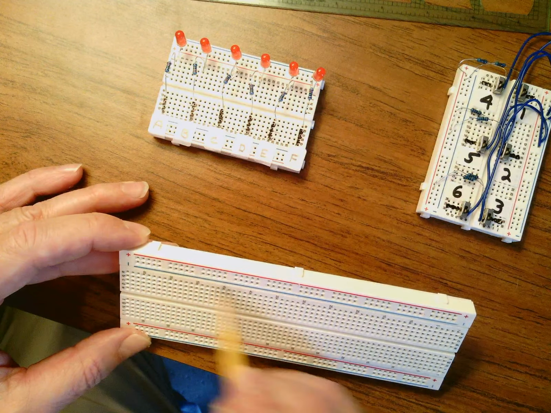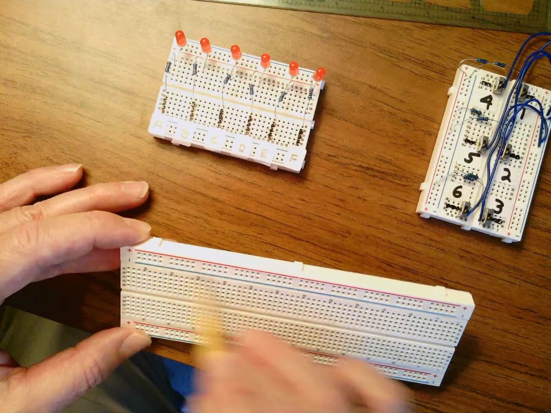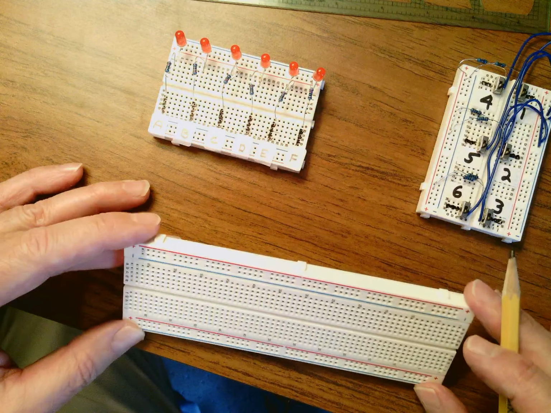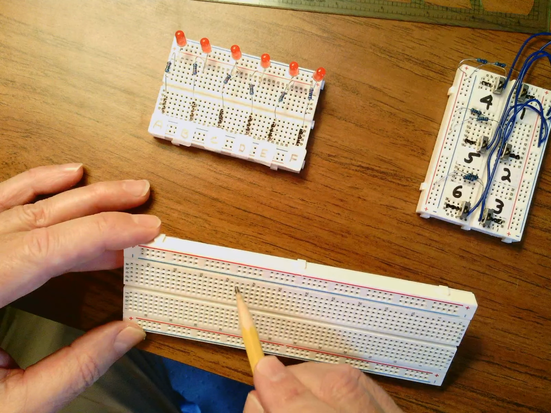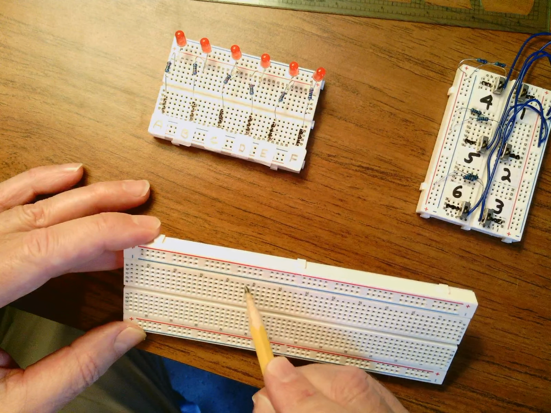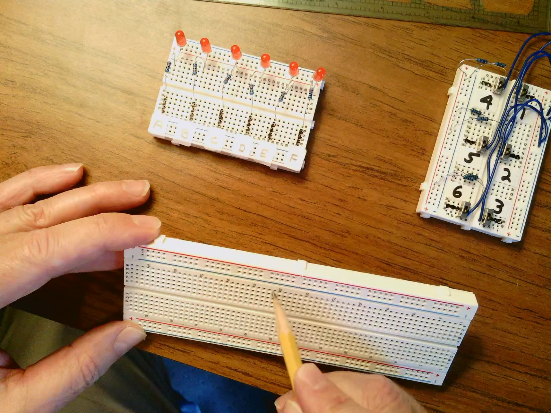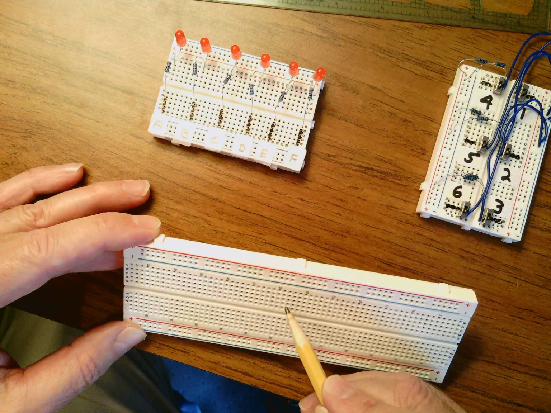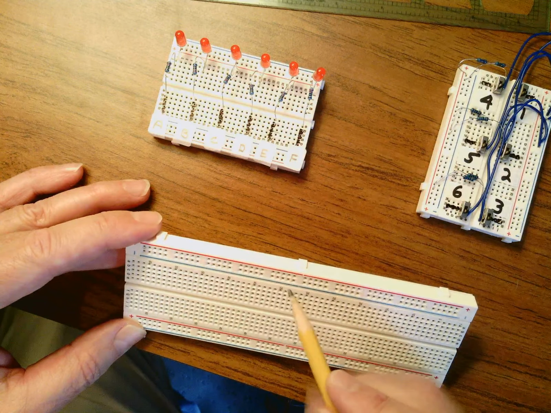Now, what about the center part here? This center part here, the connectivity is different. This point isn't connected to this point. These horizontal points aren't connected. The only thing that's connected are the verticals. So let's point out some verticals here.